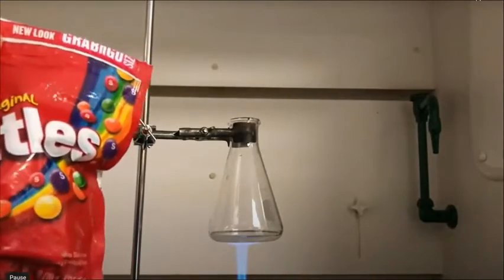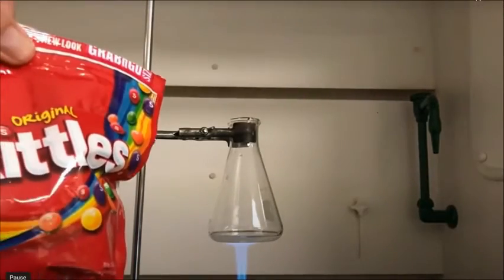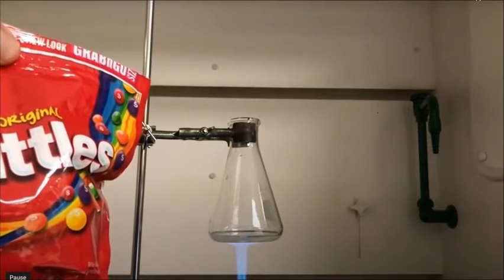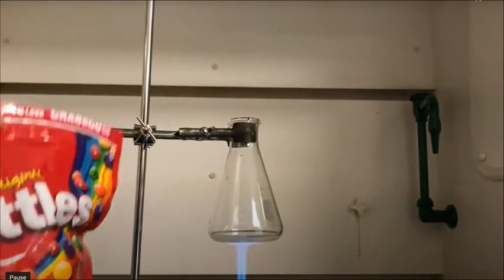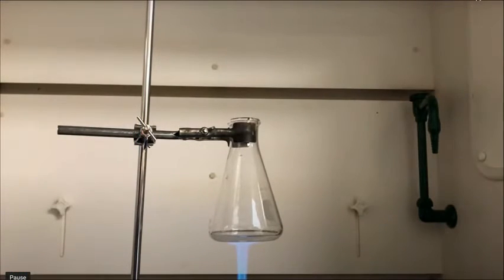But the main component of candy is sugar, C12H22O11. It's a hydrocarbon. When I put a Skittle inside there, it's going to combust. It's going to burn. And that bit of energy is going to initiate the decomposition reaction for the potassium chlorate.